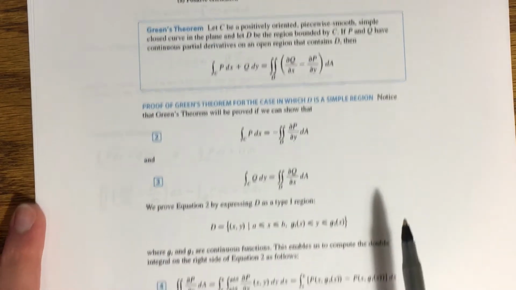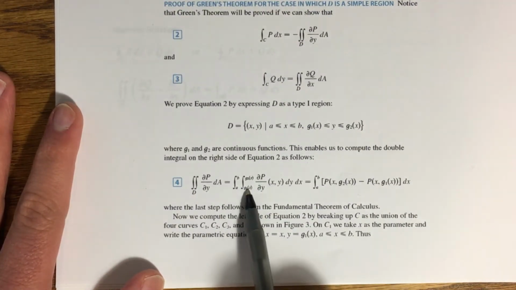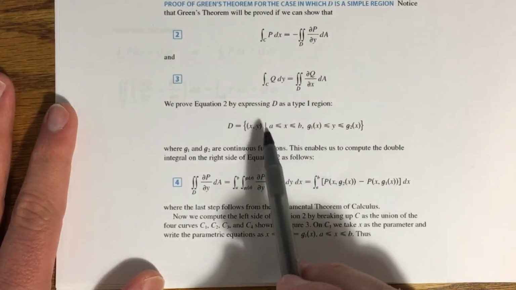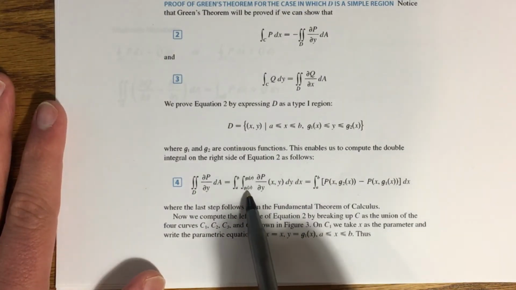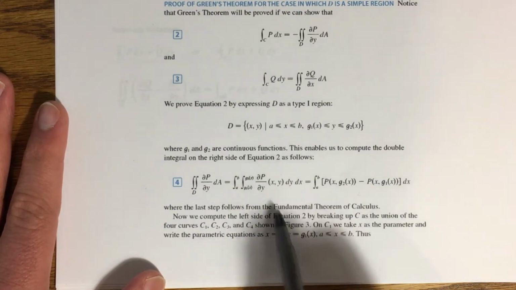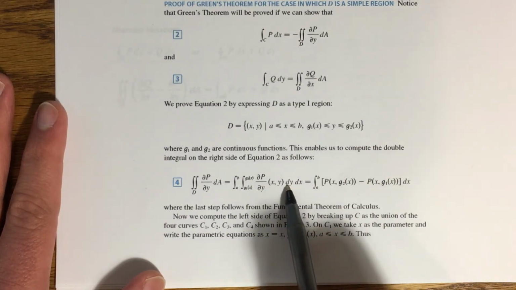And so if I wanted to evaluate the double integral of the partial derivative of P with respect to y, let's think about what that would look like. I have to convert this into an iterated integral using the way that I represented D, which would look like this. Notice my limits of integration on the inside are g1 to g2, and because these represent values for y, I'm integrating with respect to y first.